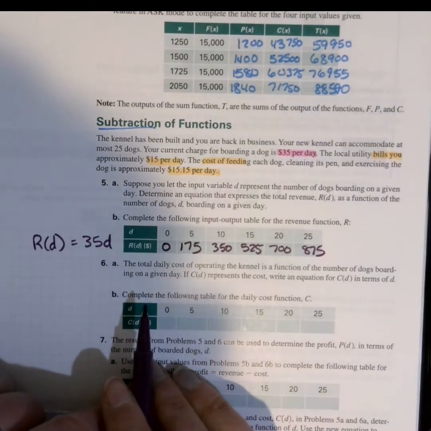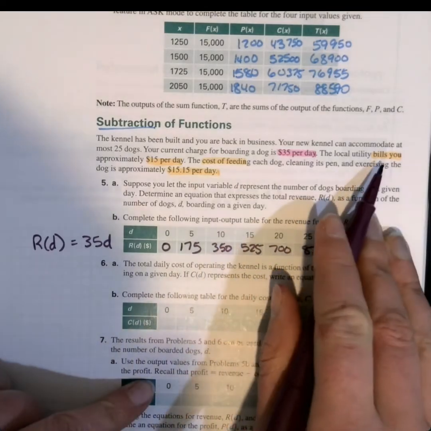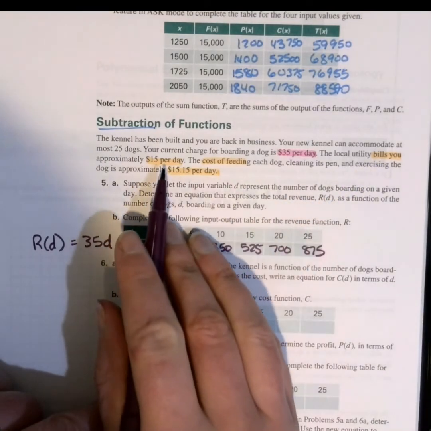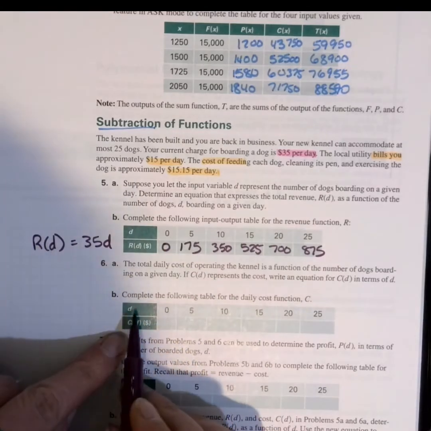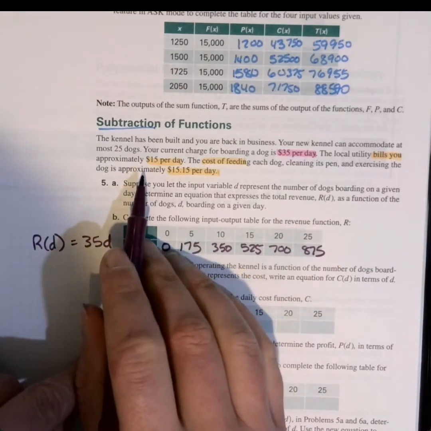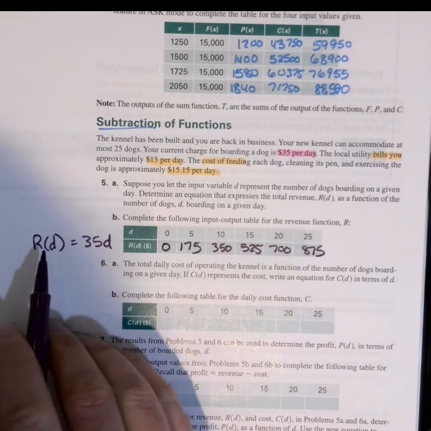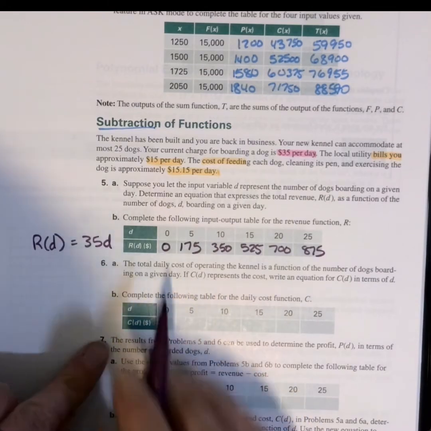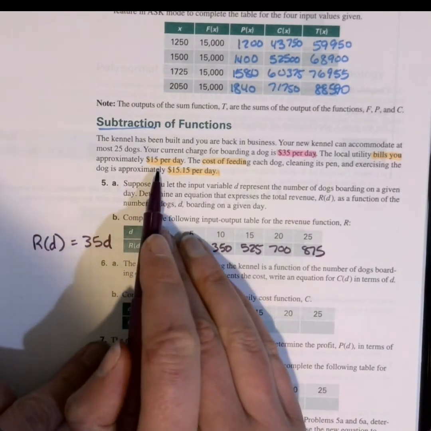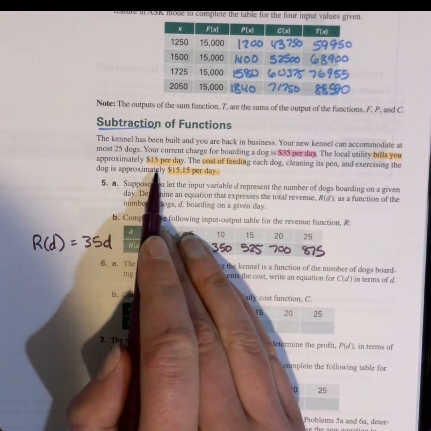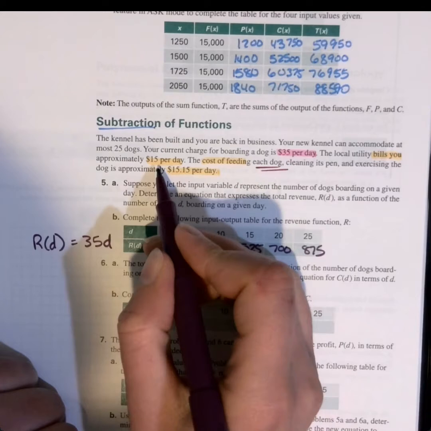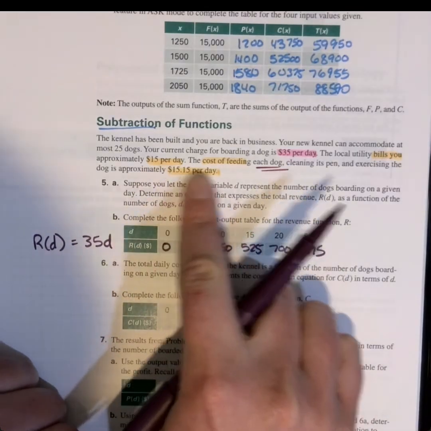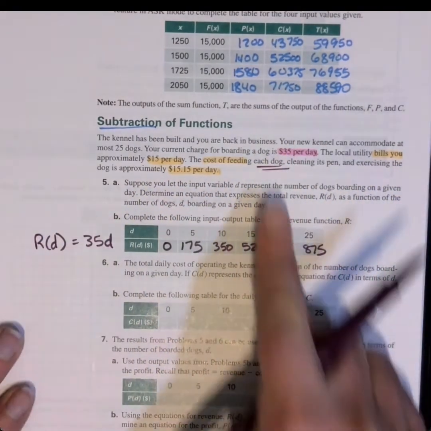Okay, we have to pay $15 per day. Remember that our input is the number of dogs, so we're assuming this is the revenue for one day and the cost for one day. So $15 is going to be static. It's just going to happen once per day. But then the cost of feeding, this is going to be per dog, right? $15 is per day, but I have to pay $15 per day per dog. And so that's where my variable is going to come in.